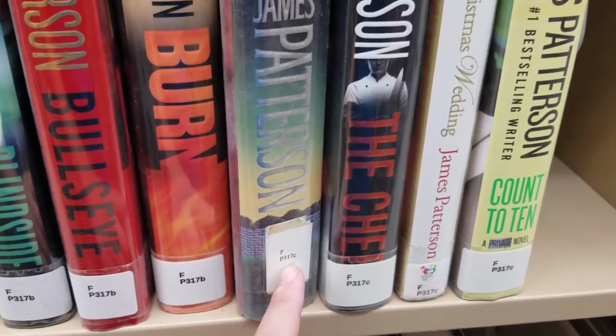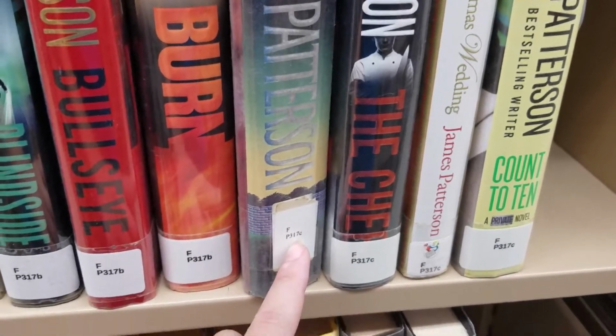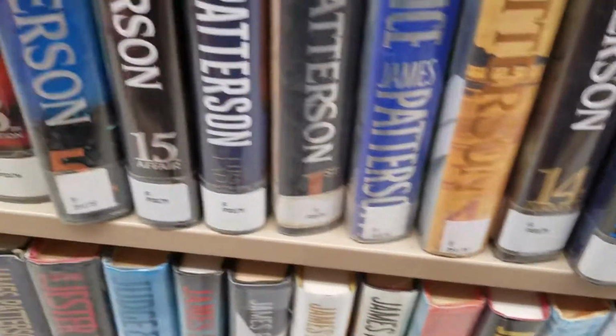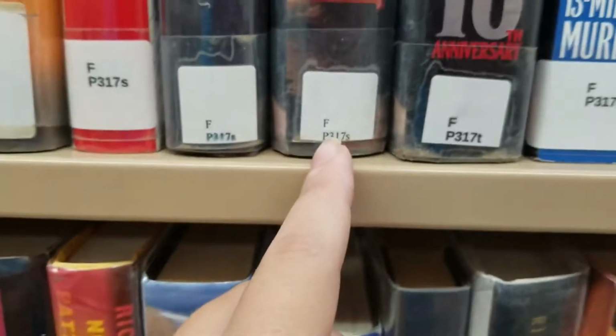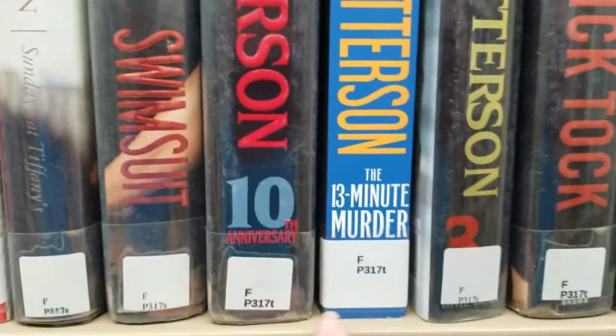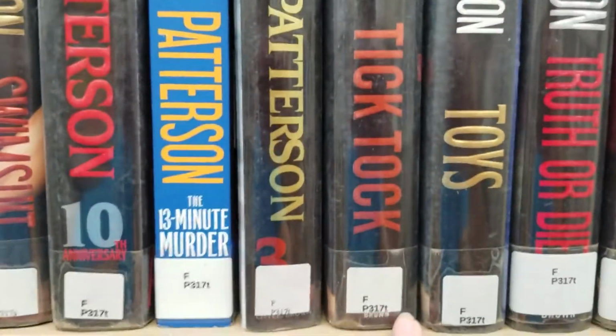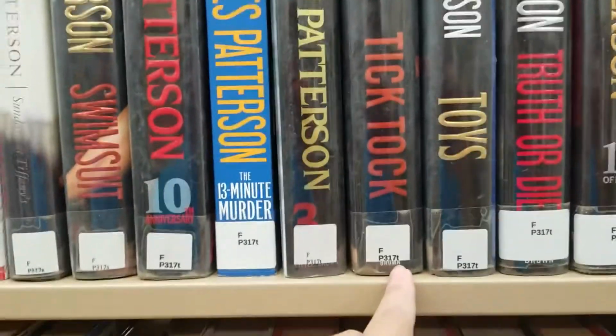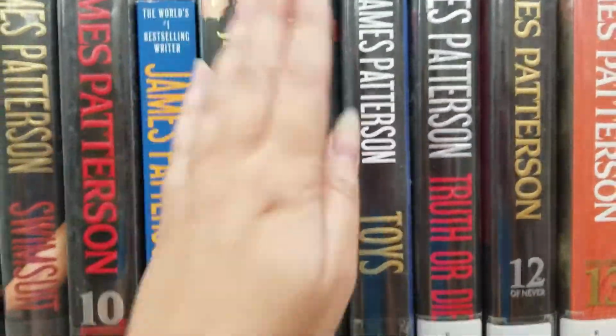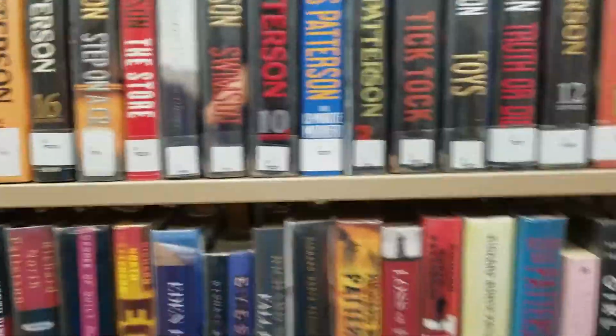So P317 is Patterson's number. C, D, F, so all the way over here. So you can follow the alphabet. S, T. All right, we're 10th, 13th, 3rd, T. TikTok. Fiction, Patterson, T. Right here. Found it. Boom. So that is the good thing about this system.